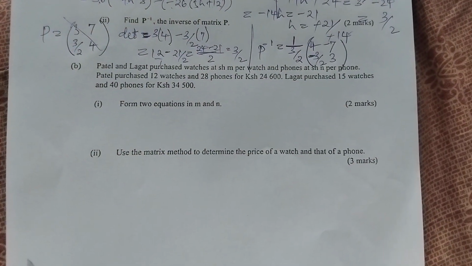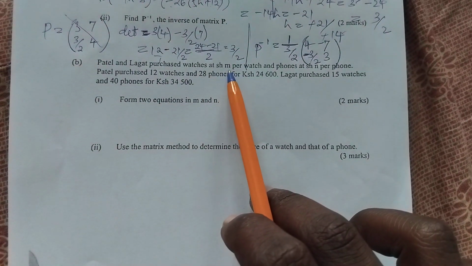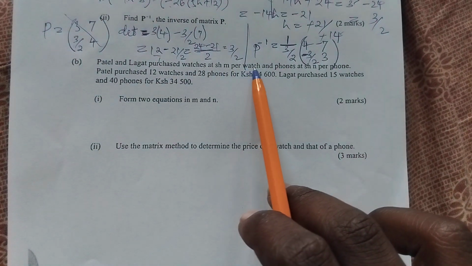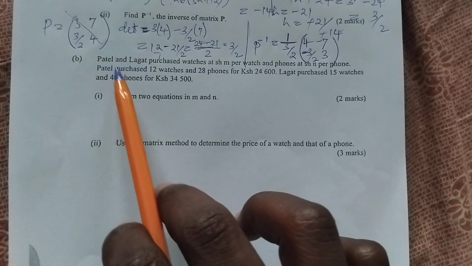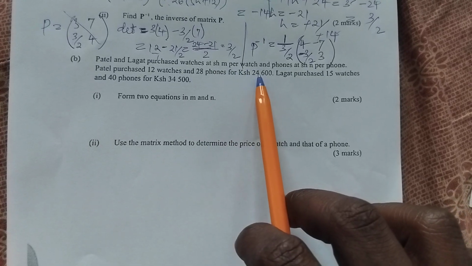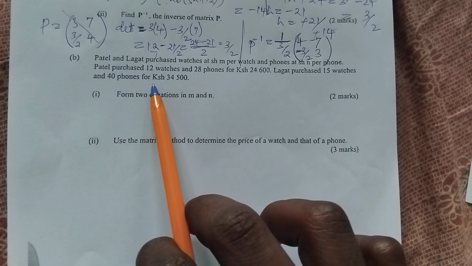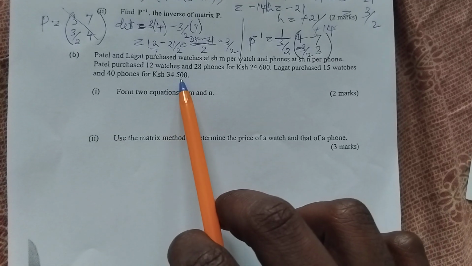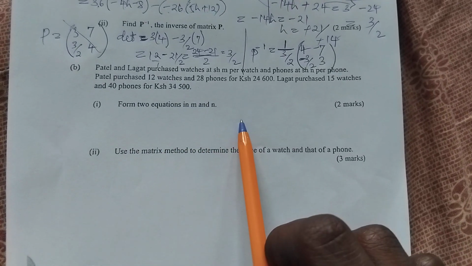Part B. Patel and Langat purchased watches at M shillings per watch and phones at N shillings per phone. Patel purchased 12 watches and 28 phones for this amount of money. Langat purchased 15 watches and 40 phones for 34,500. Form 2 equations in M and N.